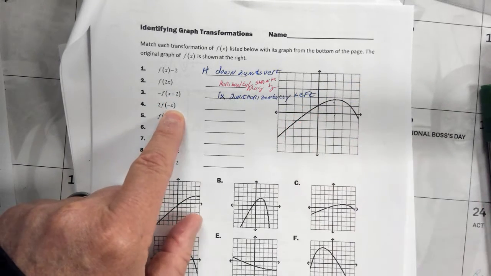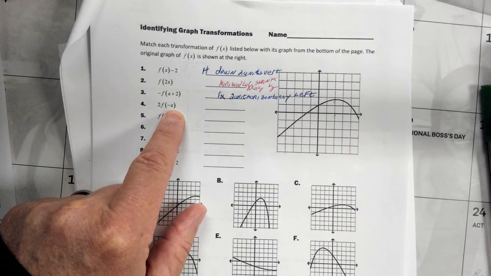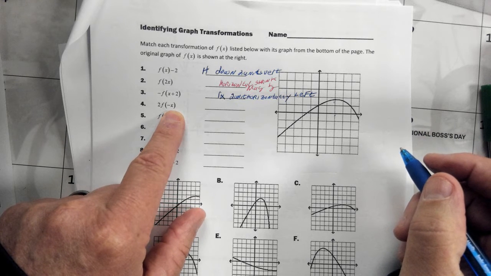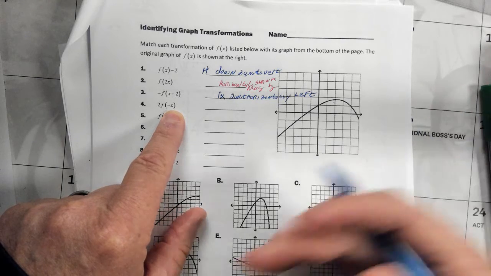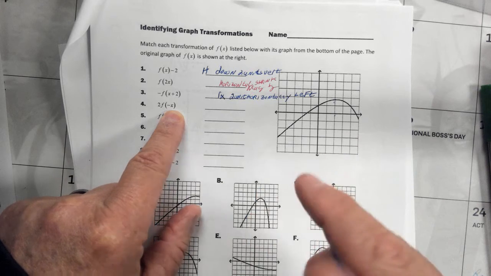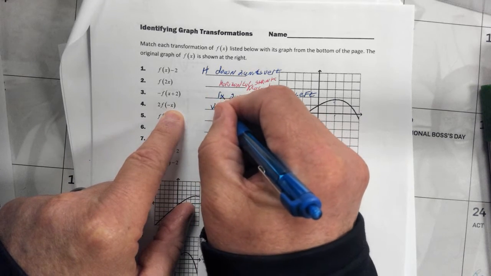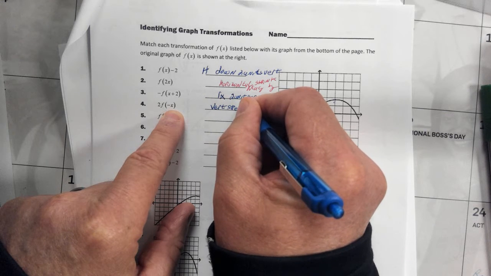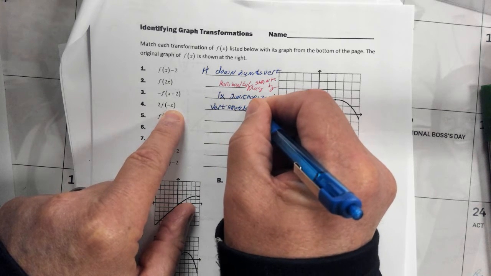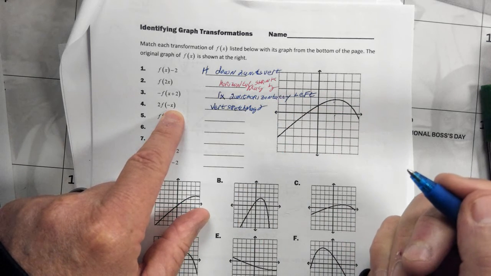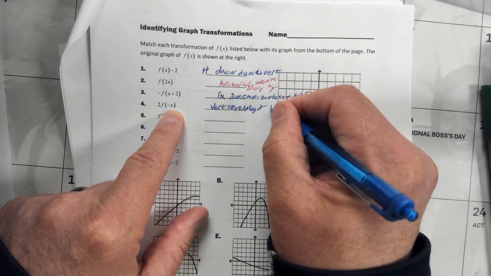Look at the next one. Number 4, describe it. I'm not worried about the graph right now. What's the 2 in front mean? A vertical stretch by 2. Stretch factor of 2, or magnitude 2, whatever you want to say. And then what's the negative do inside? Reflection of y. Reflects it over the y.